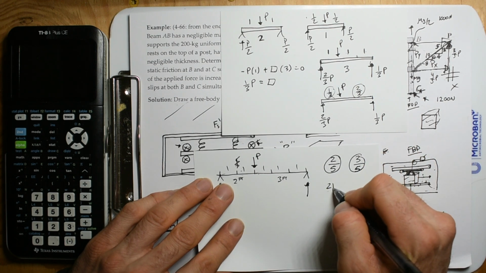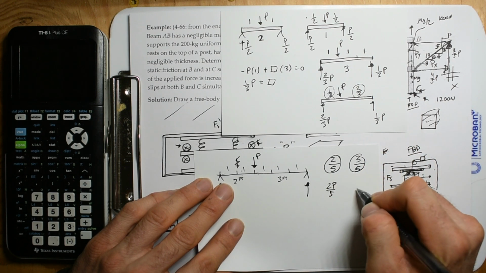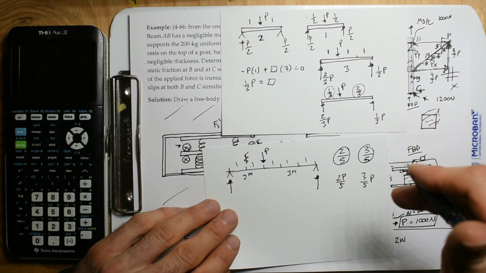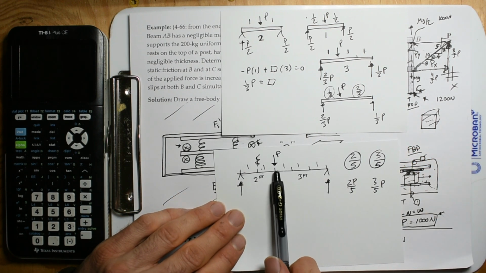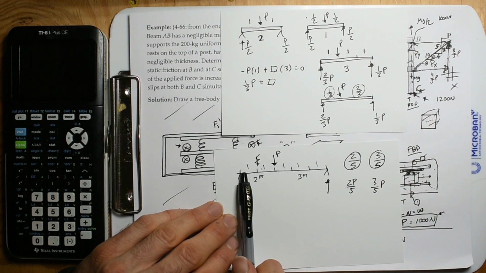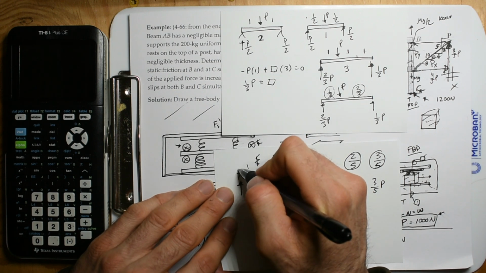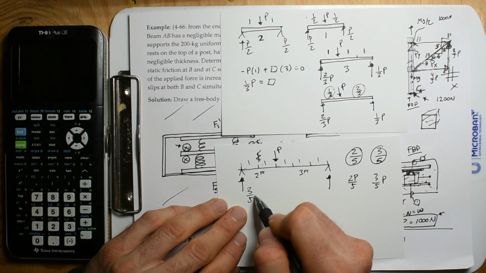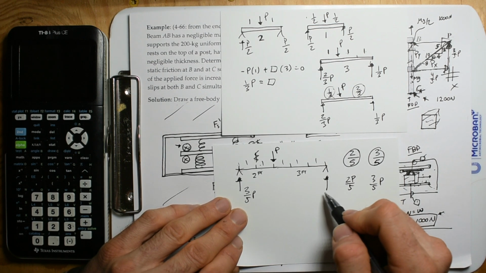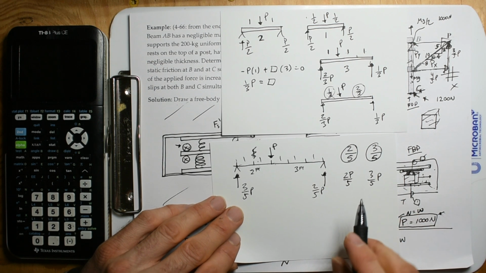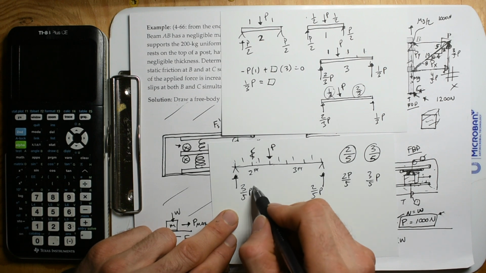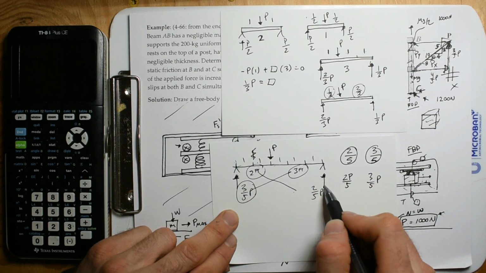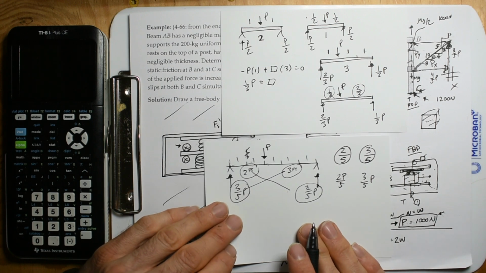So we're going to have a 2/5 P and a 3/5 P. And then just by inspection, if the force is getting close to here, this is going to be the bigger number. So this one is 3/5 P, and this is the smaller number, 2/5 P. So this 3 is opposite of that, and this 2 is opposite of that 2.